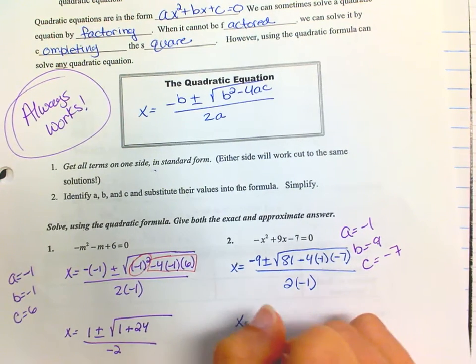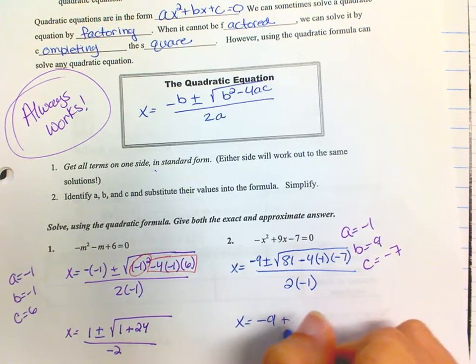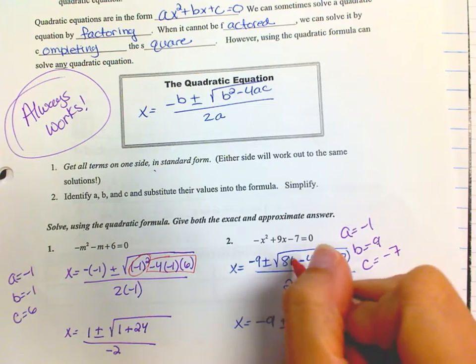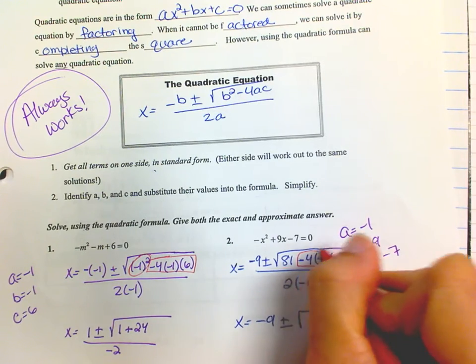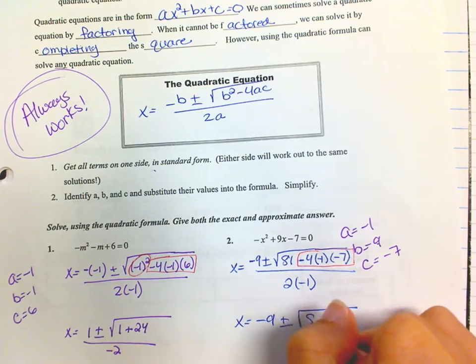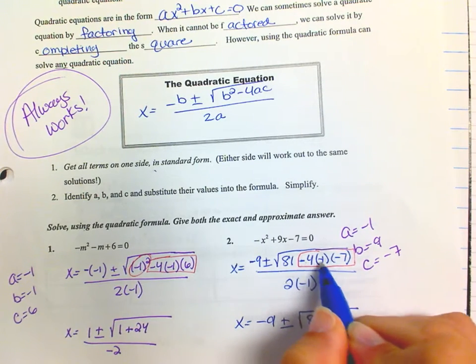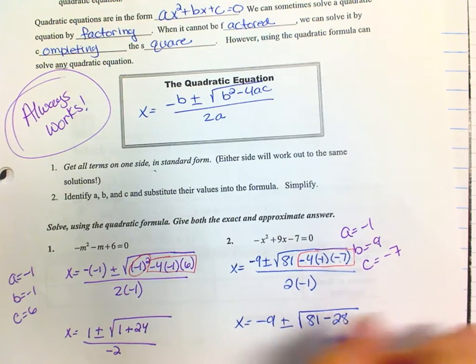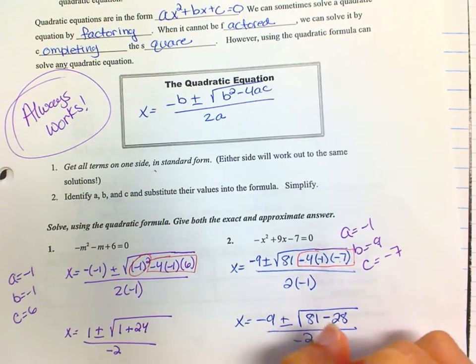All right, we get negative 9 plus or minus the square root of. Again, we already did the b squared. Your minus 4ac, think of that as one chunk. So this turns into 81. You've got 3 negatives, so your overall number is negative 28 over negative 2.